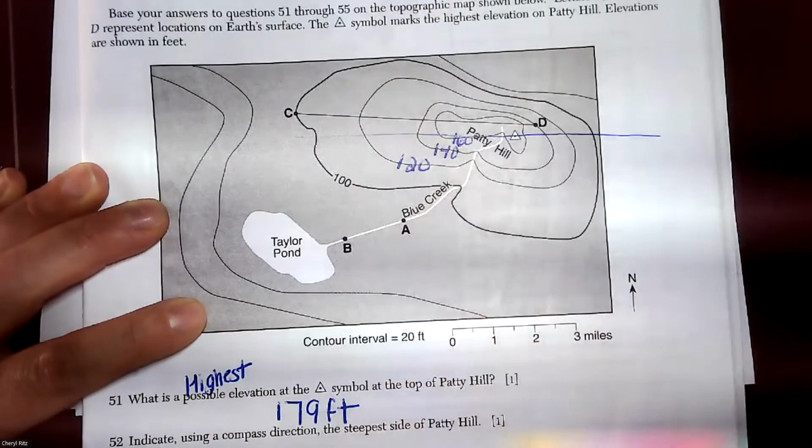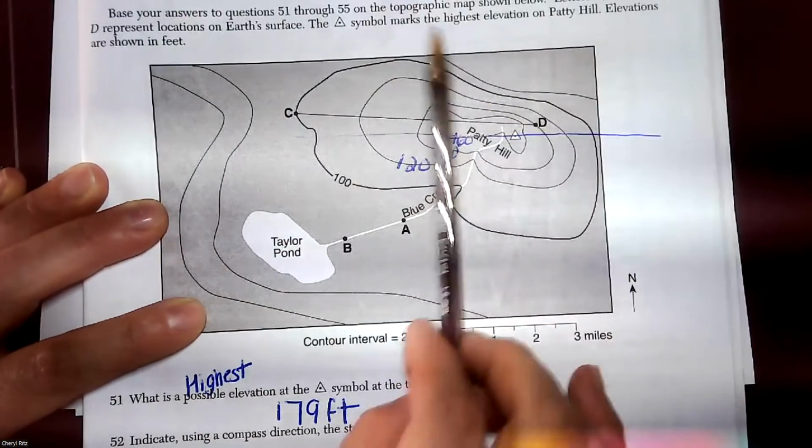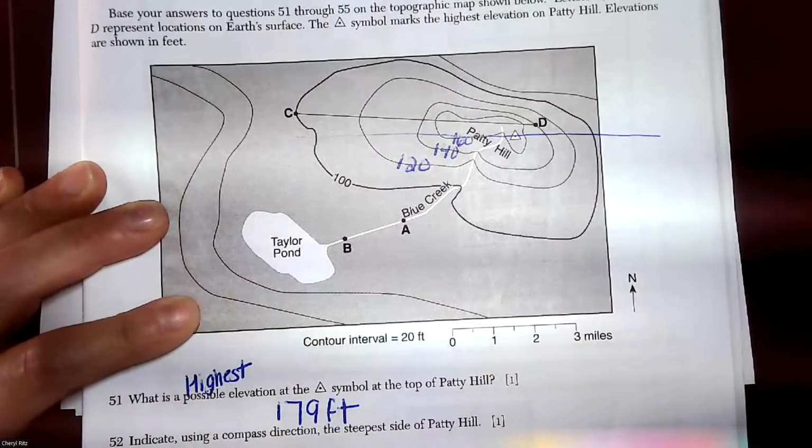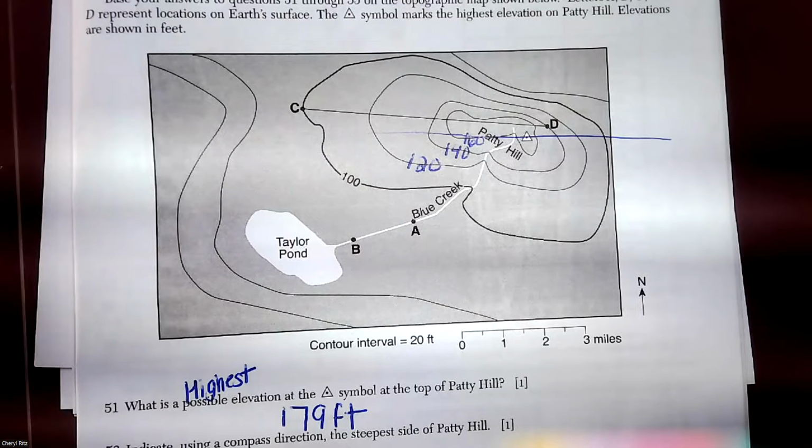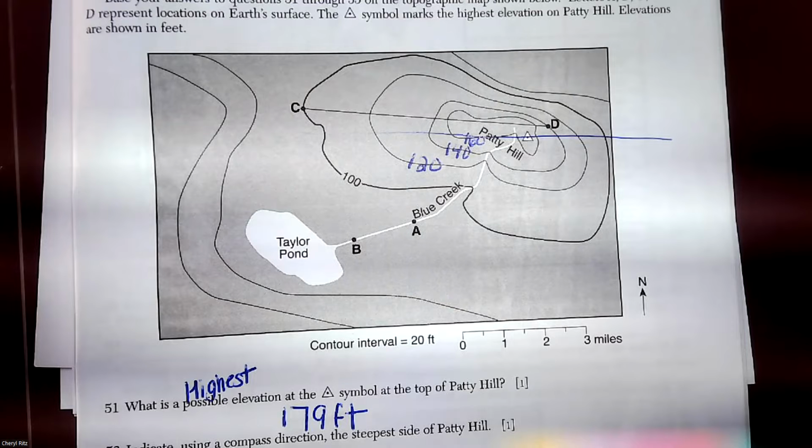This will be the east side of Patty Hill. This is the west side of Patty Hill. So above the line is north. Yeah, so this side of Patty Hill is gonna be the north side. I just cut Patty Hill in half. That's all I did. So the peak, is it the north? Now, do we care about the peak? No, the peak is not what we're looking for.